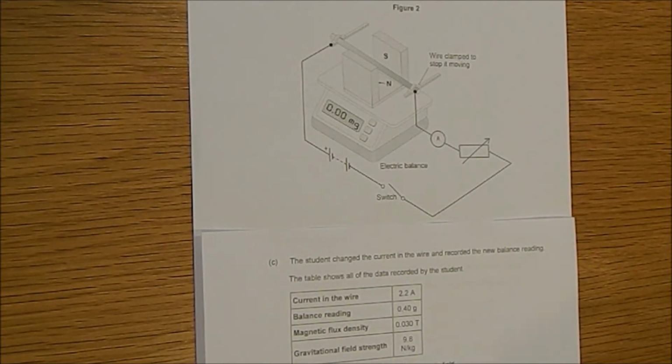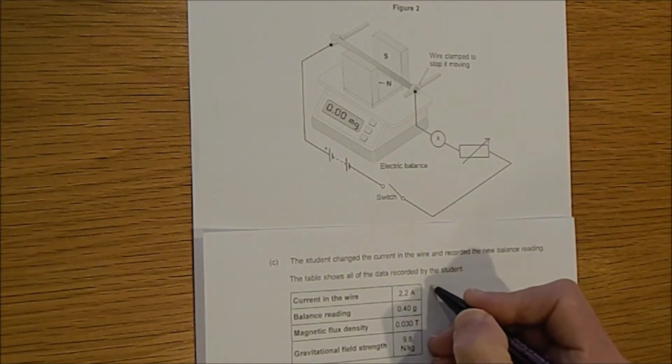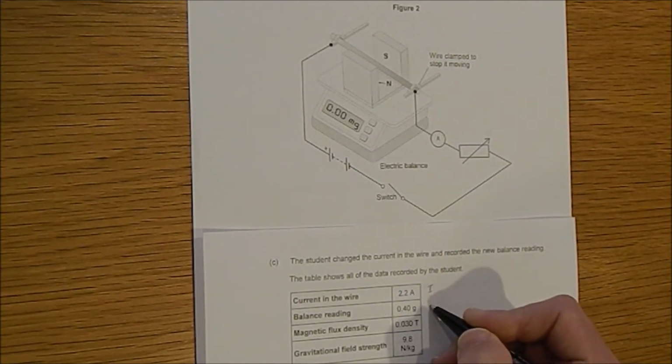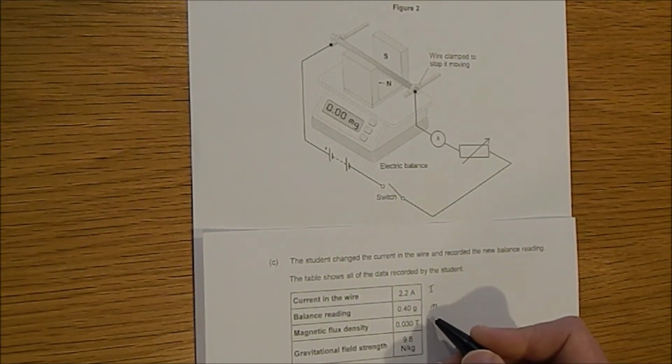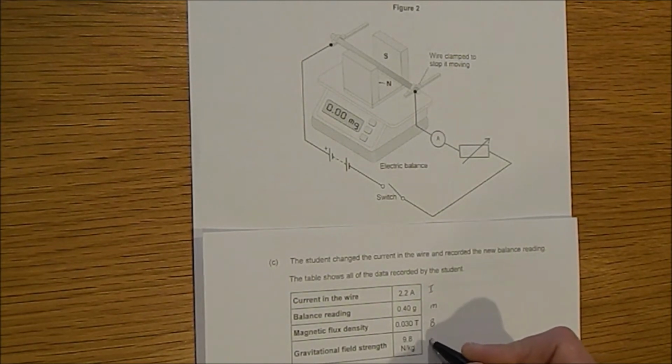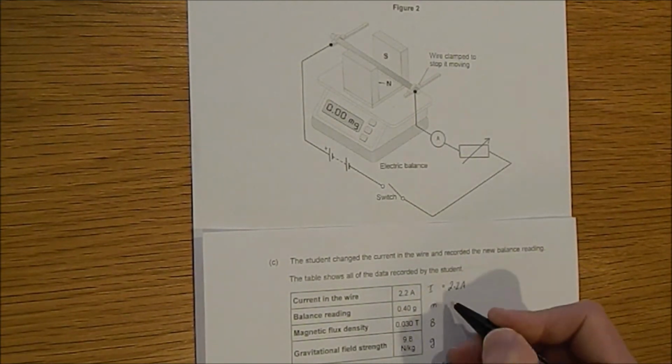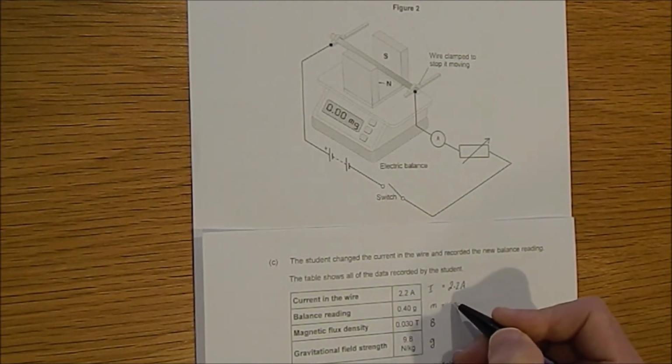Okay, so let's start thinking about the things that we know. We're given the current in the wire, the balance reading in grams, the magnetic flux density, and the gravitational field strength. So I think I'll just put the symbols down there. So current, I, balance reading is going to be mass, magnetic flux density is going to be B, and gravitational field strength, well I know that is little g. And I'm just going to write these out because I'm a bit concerned about the units being used there, because I don't like grams. I much prefer that to be in kilograms.